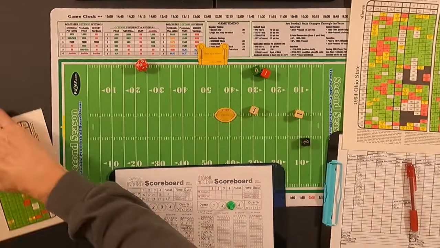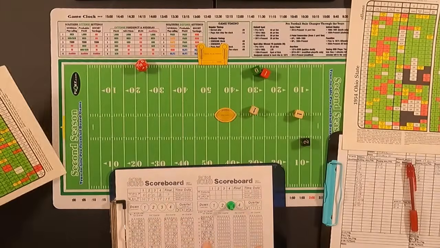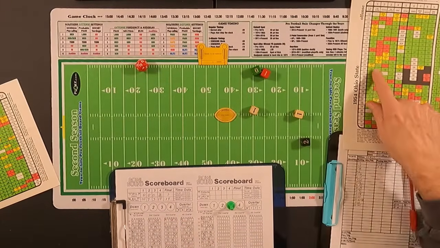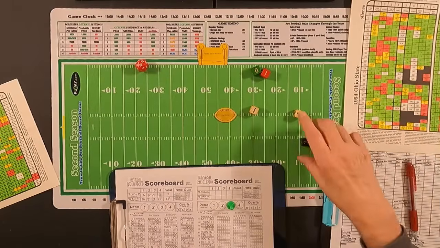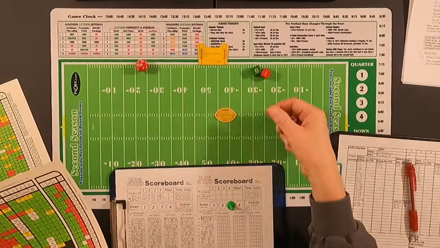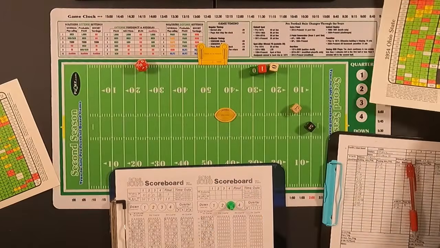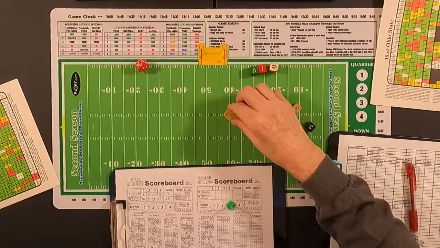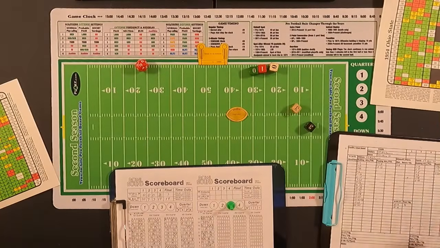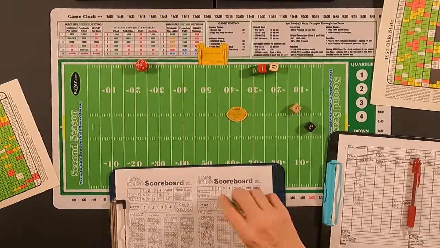I got a 22. A 1 on his blitz. His quarterback trapped. I have a 22, which would have been 11 yards, but I have to roll on the quarterback trap. And I get 33 on a quarterback trap is -5. They sacked him. -5, quarterback trap.